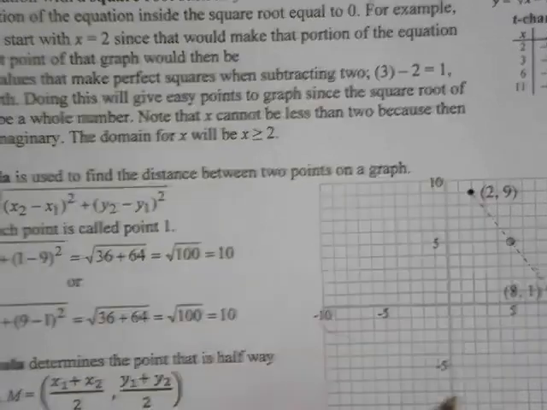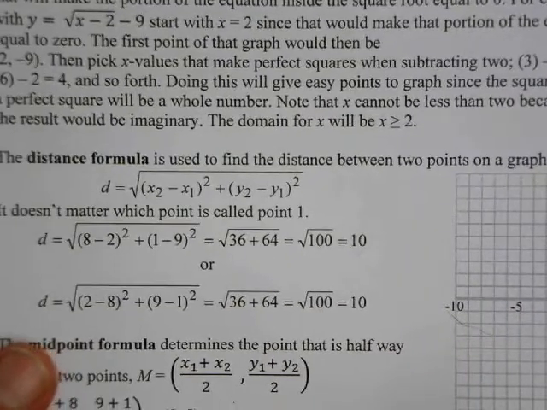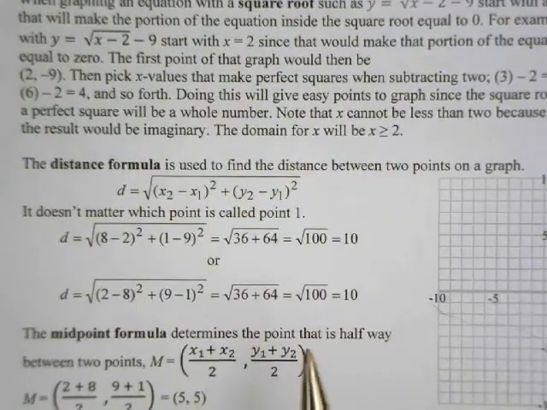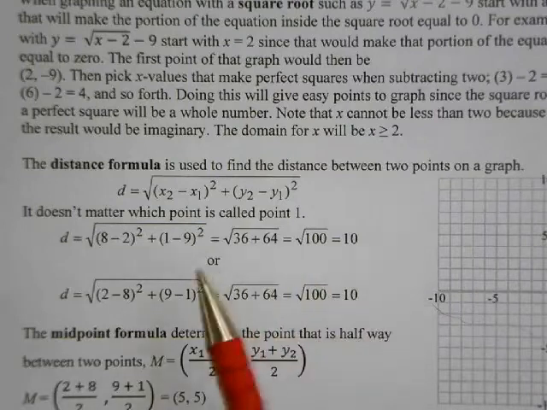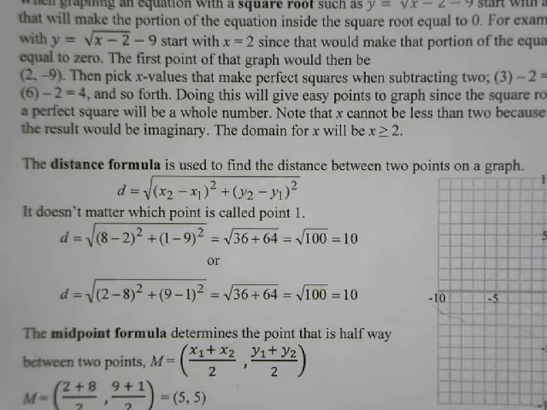The chapter ends. Let me zoom out just a little bit so we can see more easily. The chapter ends with two formulas. One is the distance formula between two points, and the other is the midpoint formula, so a point that's halfway between those two points.